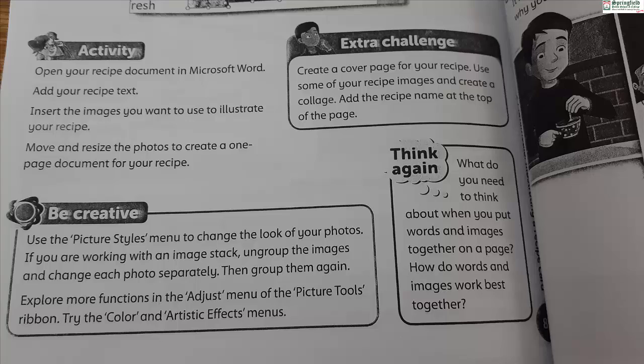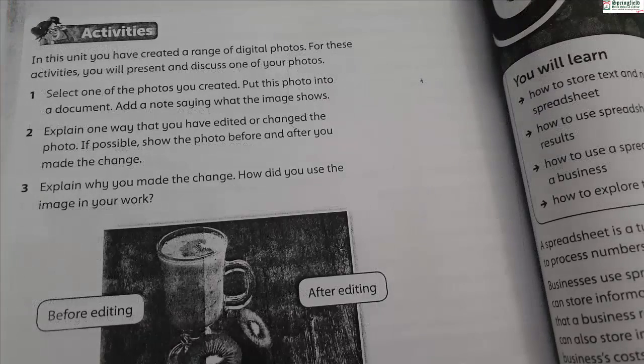Now in the last activity, what you need to do is that in this unit you have created a range of digital photos. For these activities, you will present and discuss one of your photos. So select one of the photos you have created, put this photo into a document and add a note saying what the image shows. Explain one way that you have edited or changed the photo. If possible, show the photo before and after you made the change. The third is explain why you made the change and how you used the image in your work.